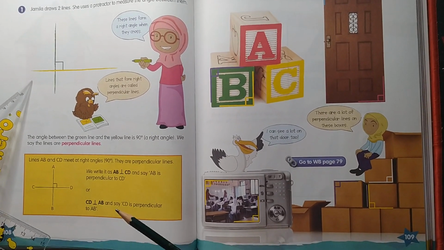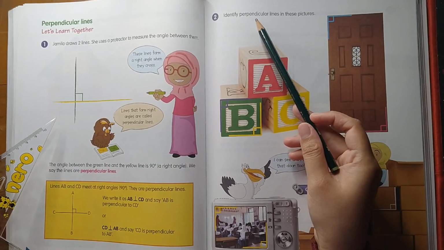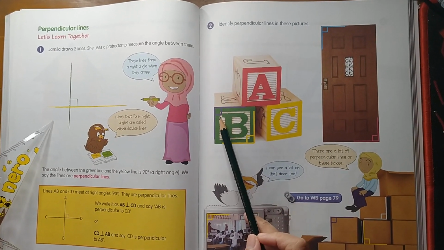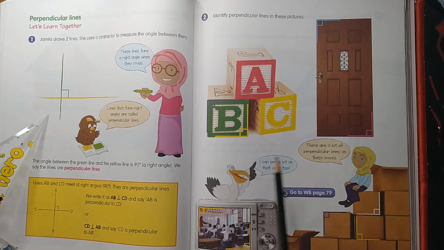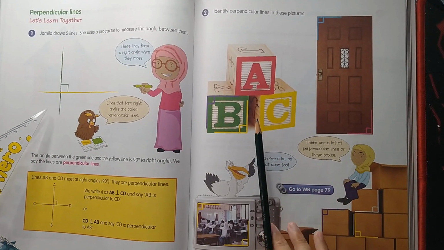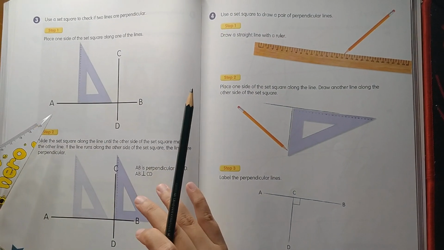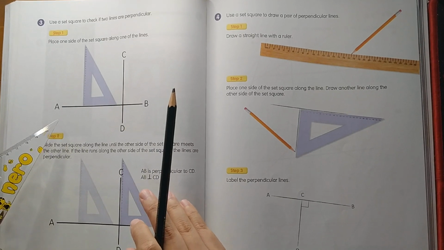We write it like this and say AB is perpendicular to CD, or CD is perpendicular to AB. Now, identify perpendicular lines in this picture. Okay, this is perpendicular. Okay, there are a lot of perpendicular lines in this picture. Next page.